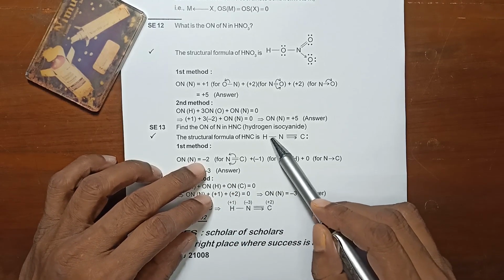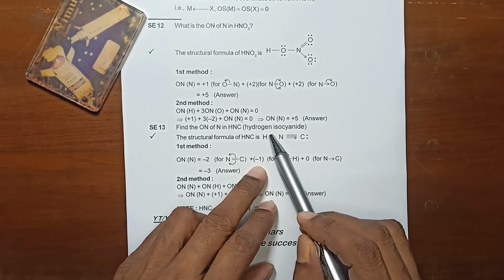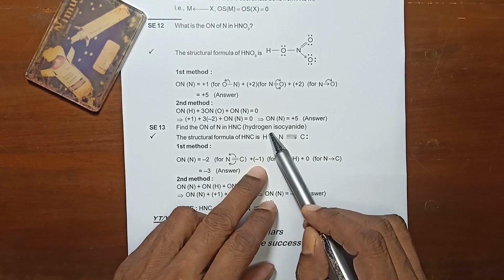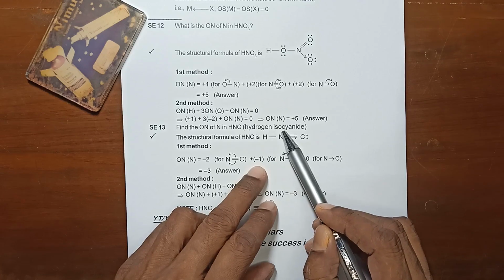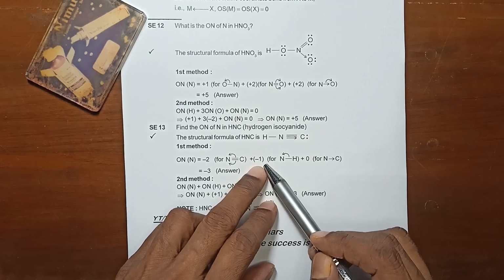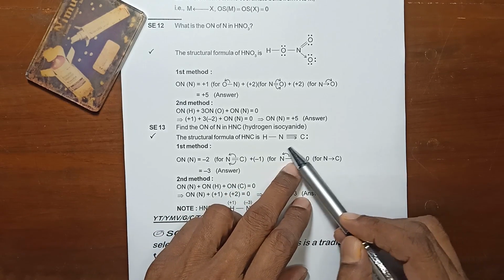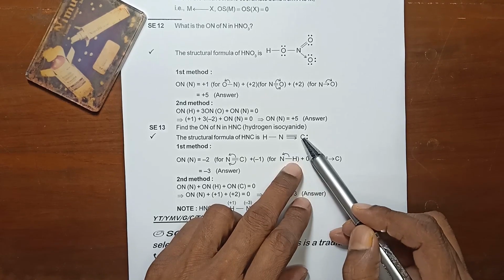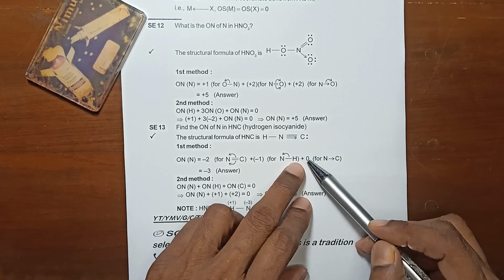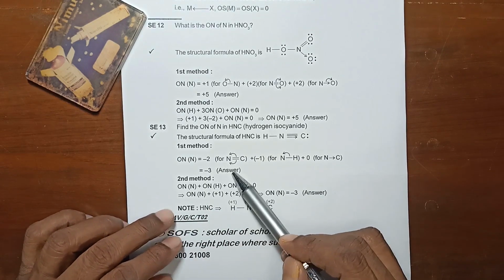And then this hydrogen minus 1, because in this heterolytic fission the hydrogen will donate 1 electron to nitrogen, so nitrogen will have 1 minus charge, so minus 1. And it is an unfavorable coordinate bond, you see, because from more electronegative to less electronegative is not possible, unfavorable, so contribution 0. So for N to C it is 0, so total minus 3.